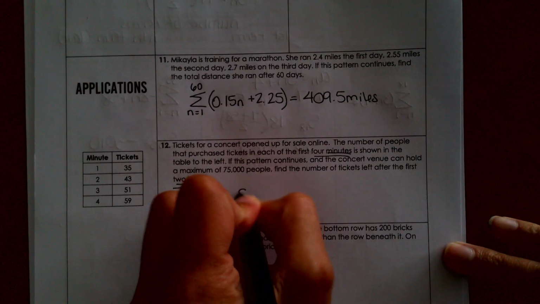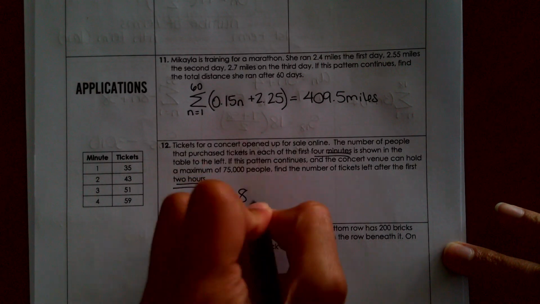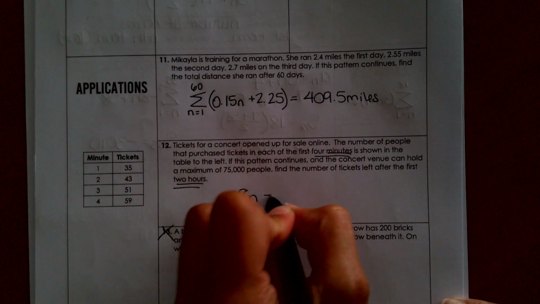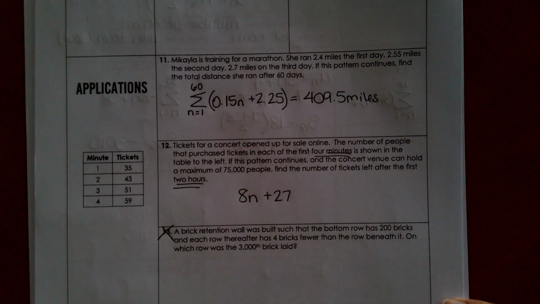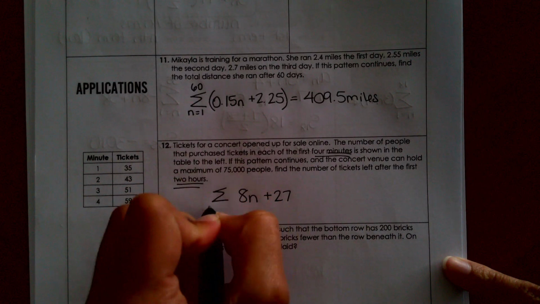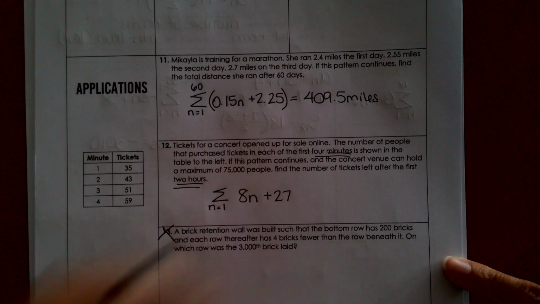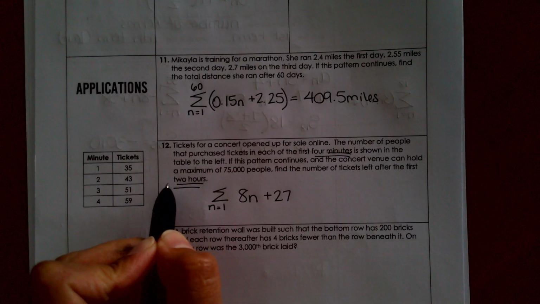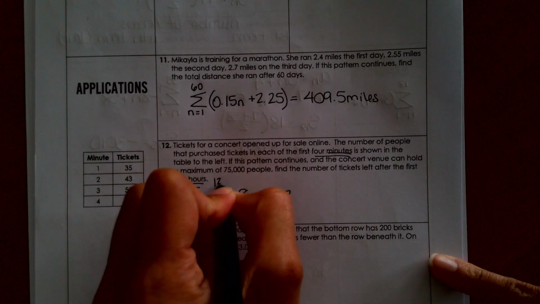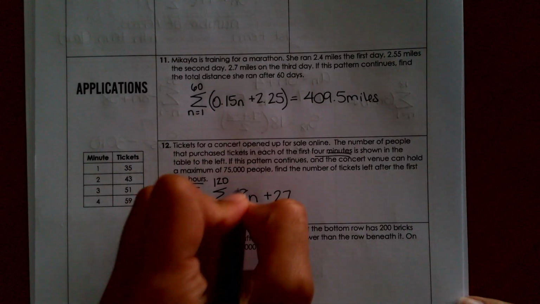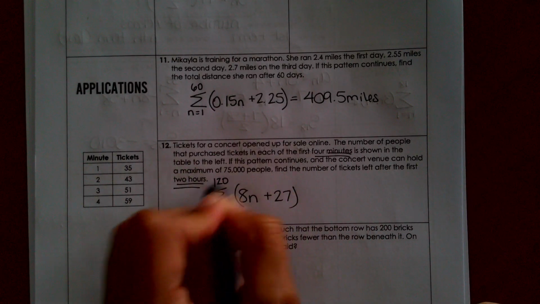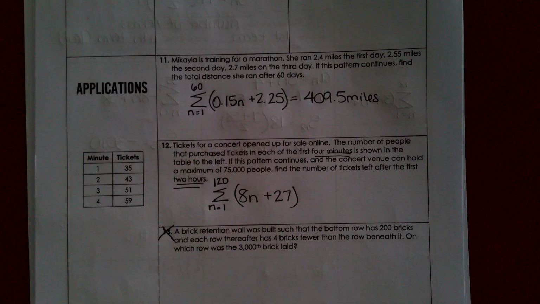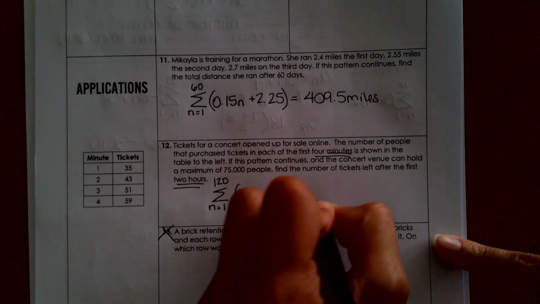So we know that my explicit formula, we'd have 8n, and we know 1 before the first would be 27. And what we're trying to figure out is from the first minute to the 2 hour mark, which would be how many minutes? 120. So we'll say 120 minutes. So it did play a role. We needed to know first minute to 120 minutes instead of 2 hours. 1 to 2 wouldn't have been very many.